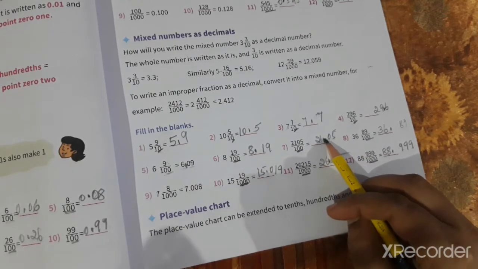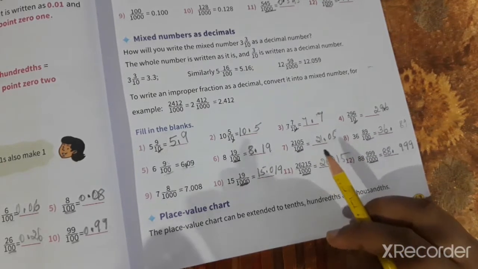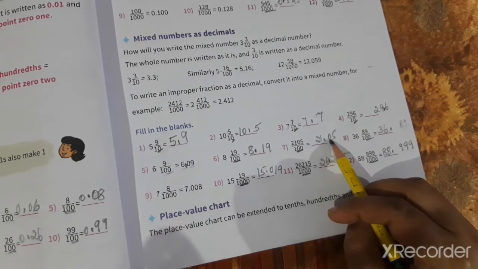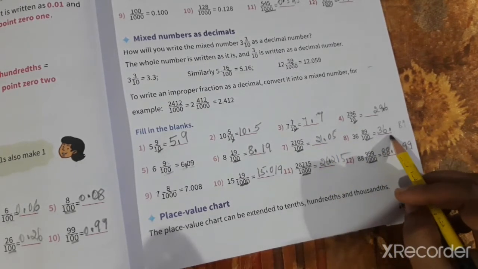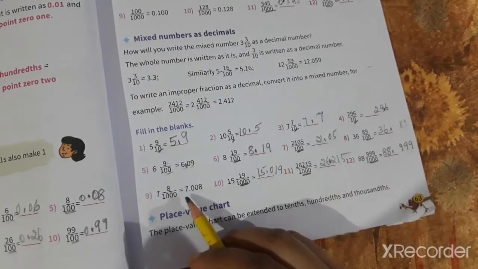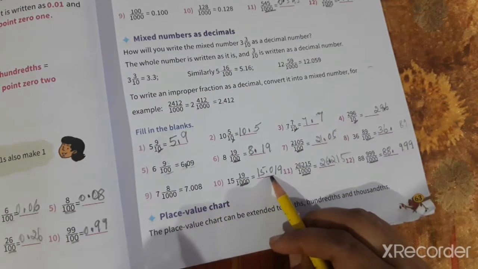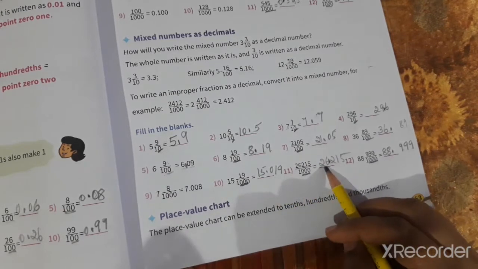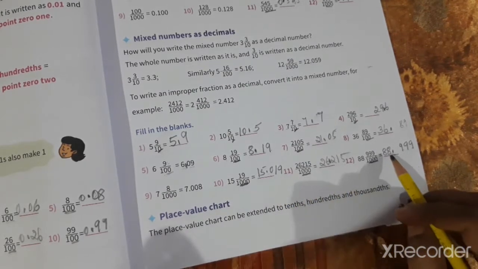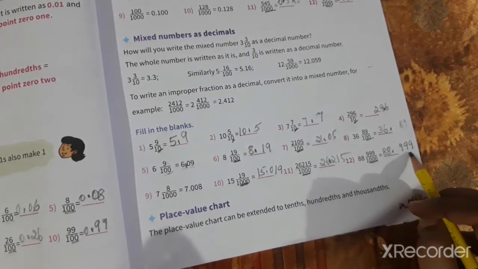We have to read before the decimal point the whole number totally, 21, and 0.05, 36.89, 7.008, 15.019, 26.215, 88.999.